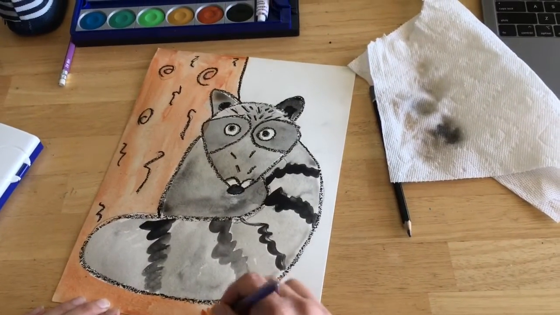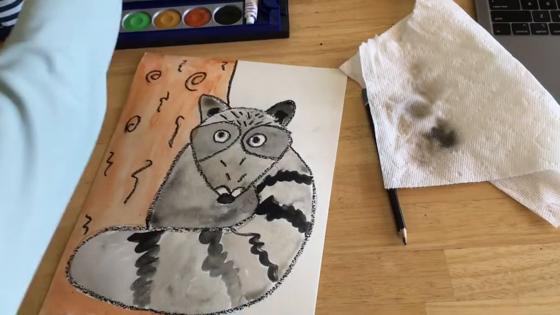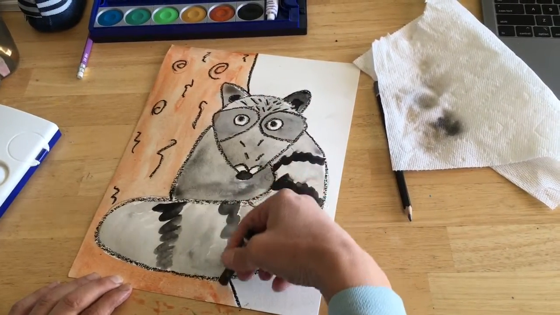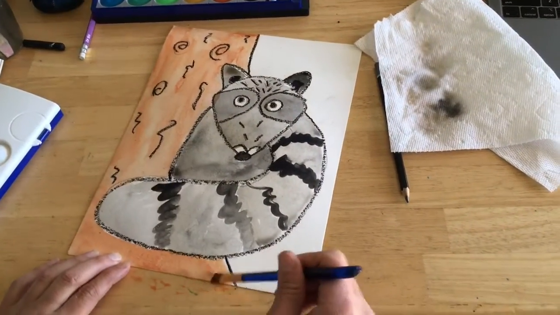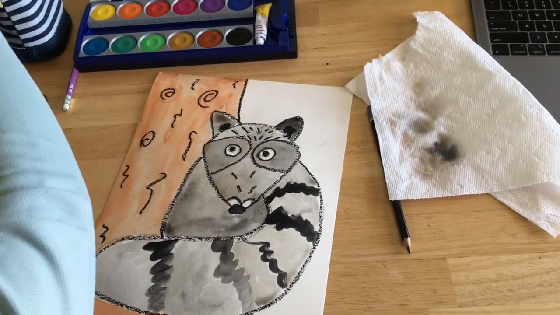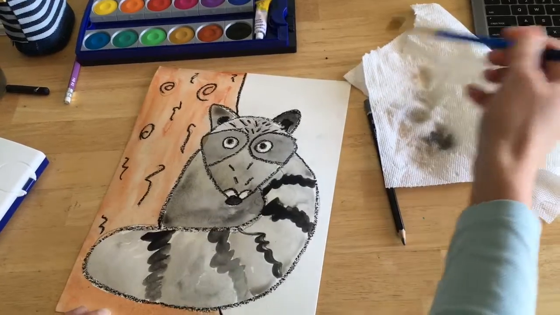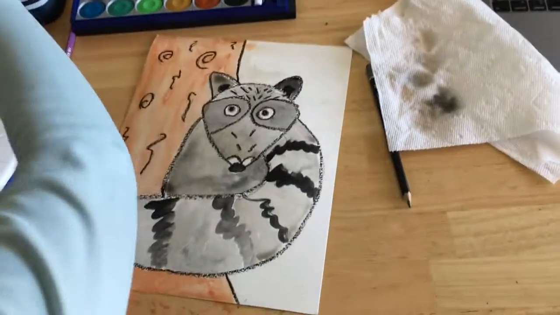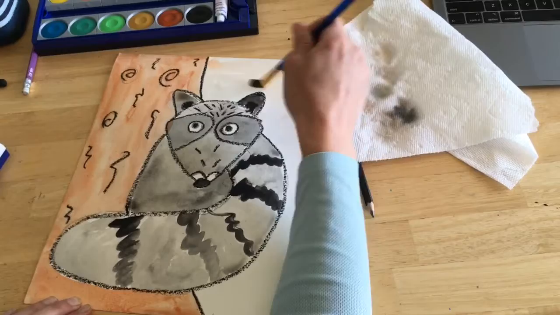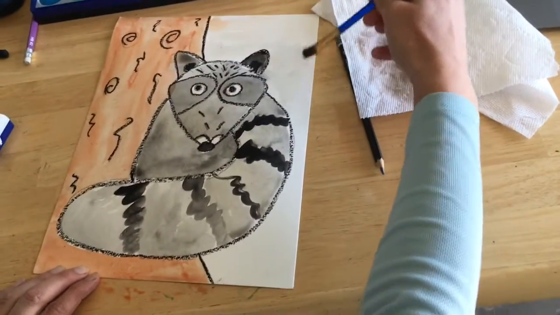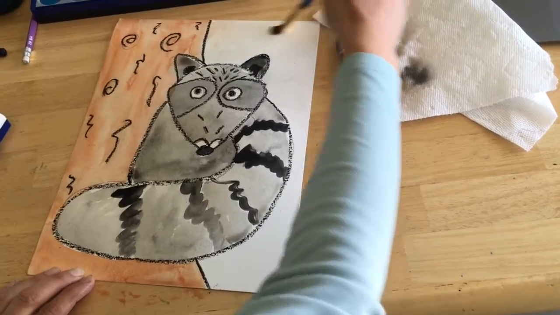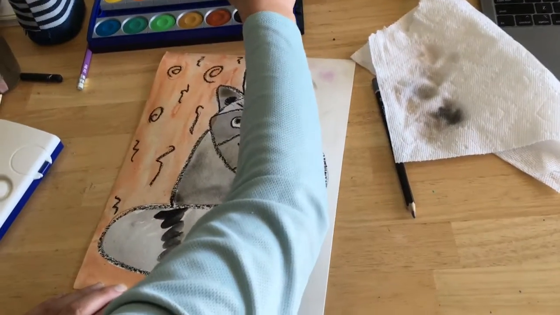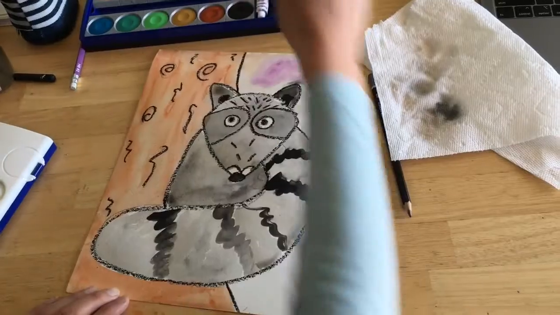And that's our tree trunk we're painting there. And this part is going to be our night sky. Getting a little bit wet with my paintbrush. And then I'm going to be adding kind of a purpley sky there.